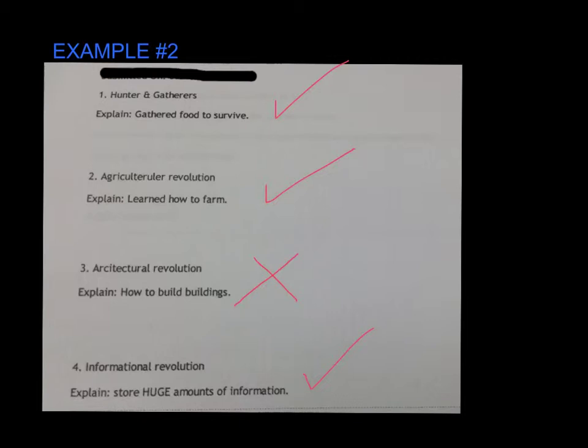His definitions and explanations are sufficient, with the only major problem being the title in his 3rd revolution. Because the student shows that he does understand the material, but just needs a little bit of assistance, this LEQ short answer would receive a score of 2.